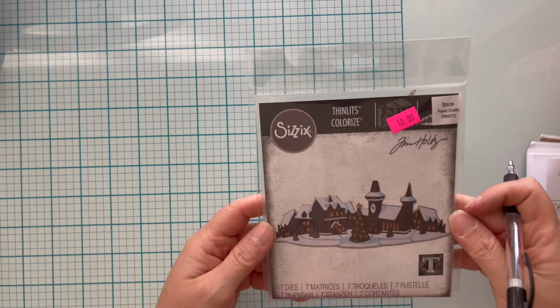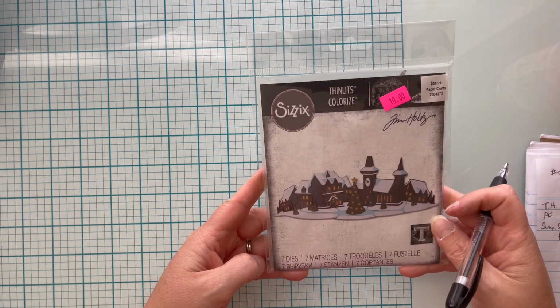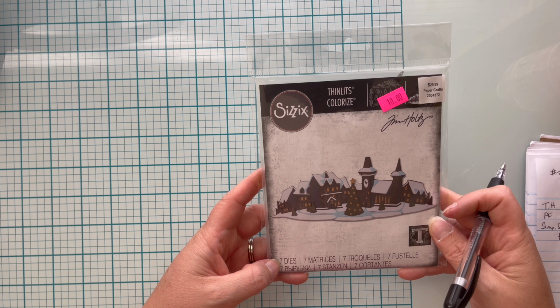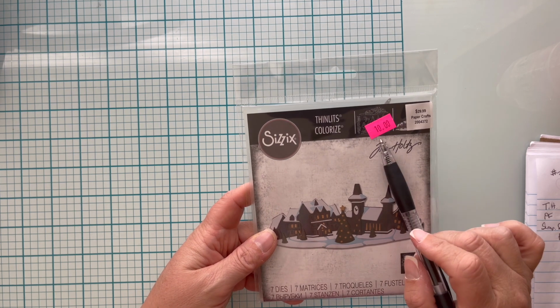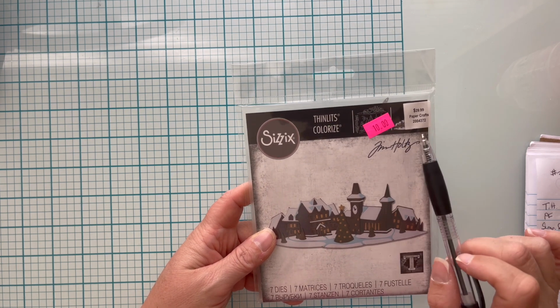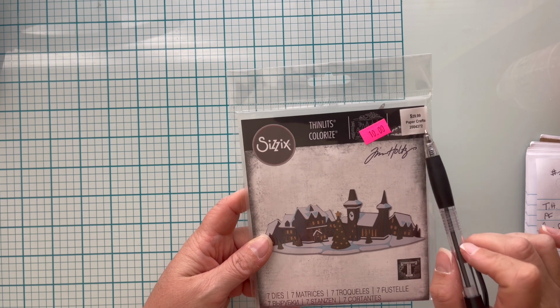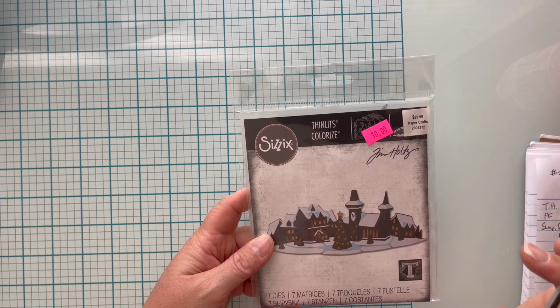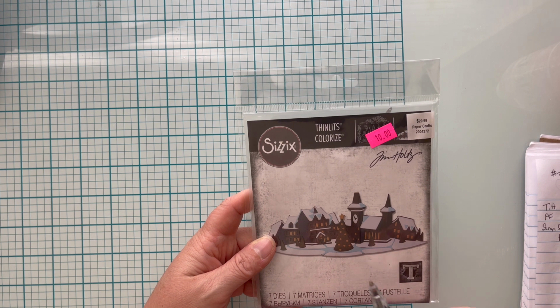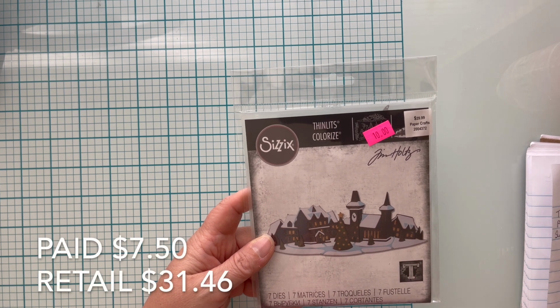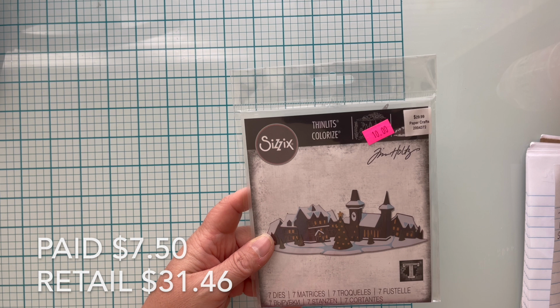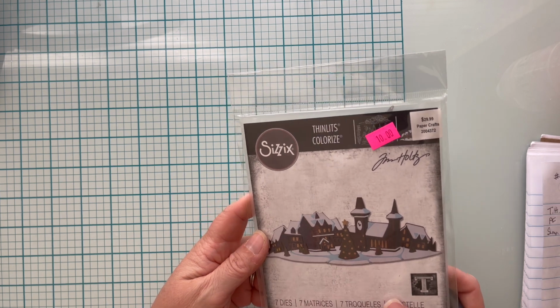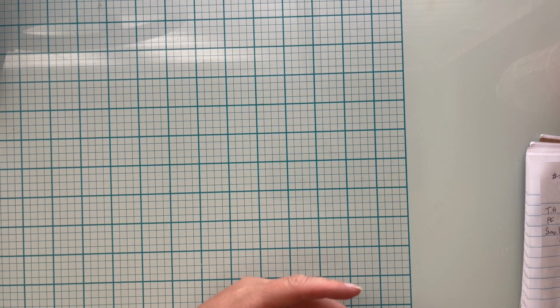This is a Colorize set. This is so cool. Okay, so this was 7 dies. It was a $10 estate sale price. I think she got it at Hobby Lobby because of the label, probably when they clearanced everything out. But it is currently $31.46 on scrapbook.com. Holiday Village.